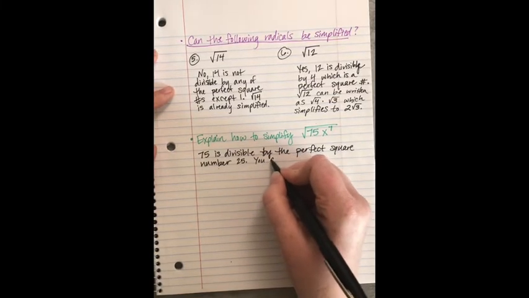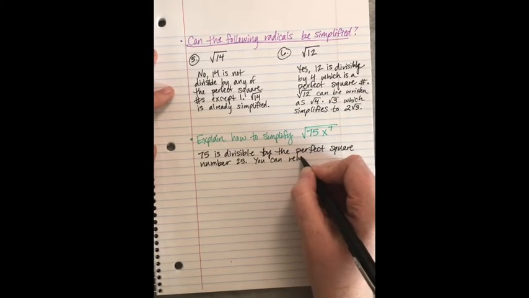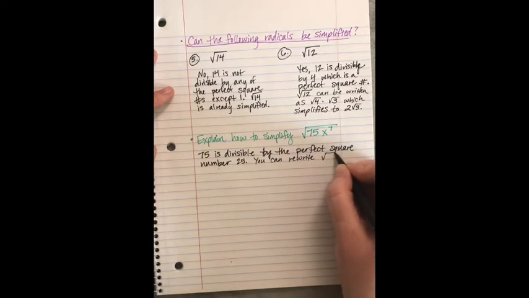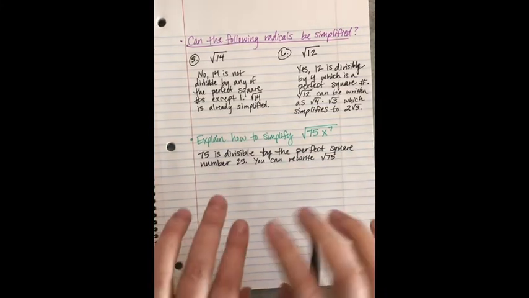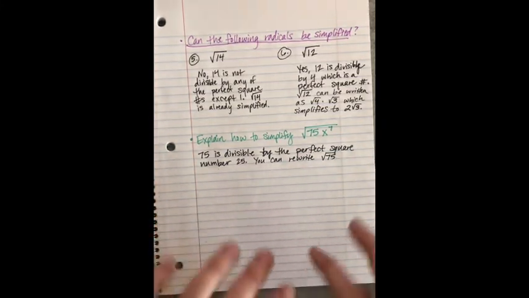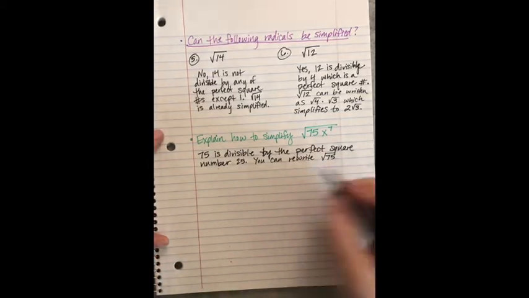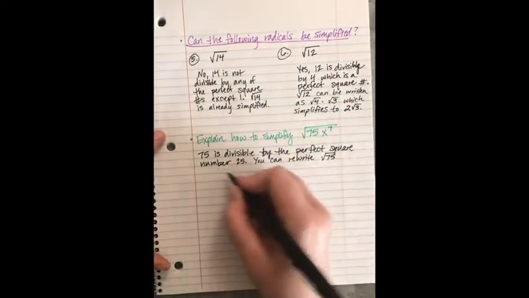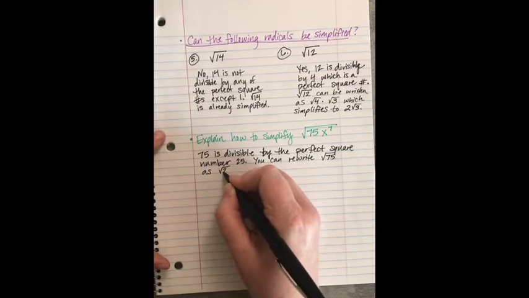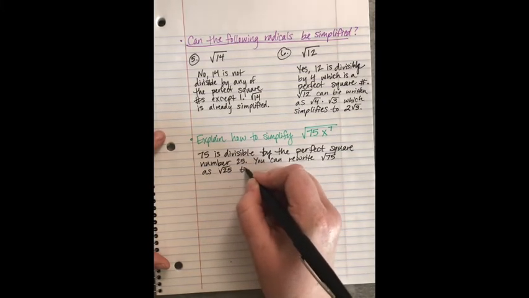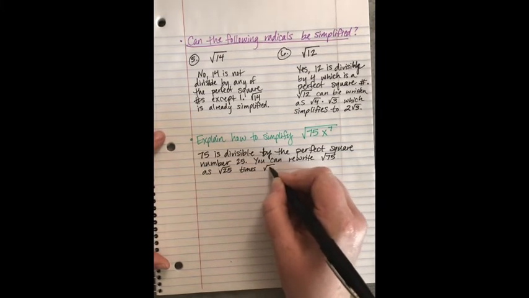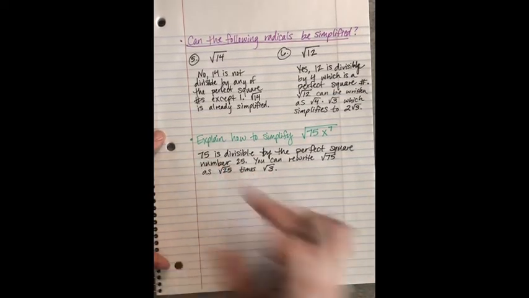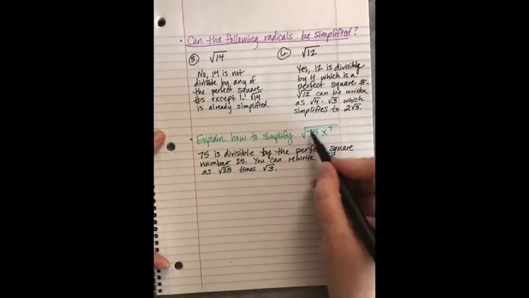You can rewrite the square root of 75. So online you would have to type it, the square root of 75. You can rewrite the square root of 75 as the square root of 25 times the square root of 3. 25 times 3 is 75. Okay, so we've broken that apart.